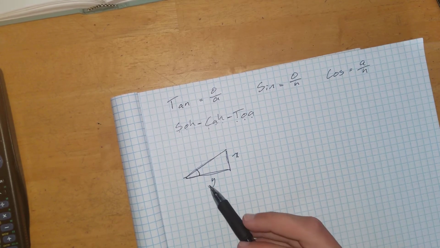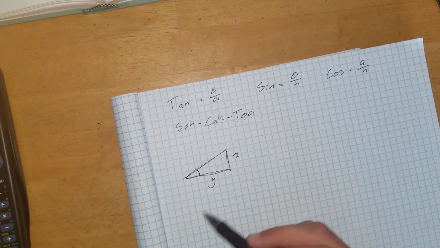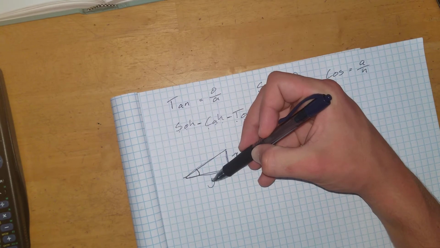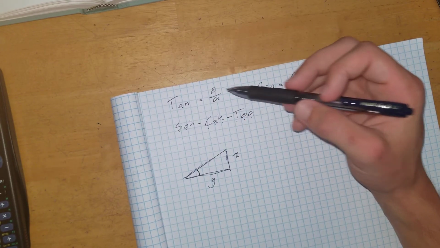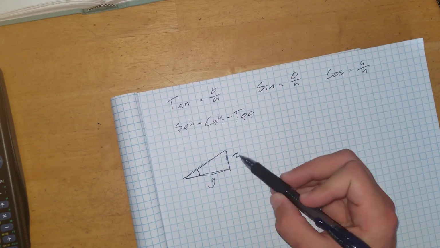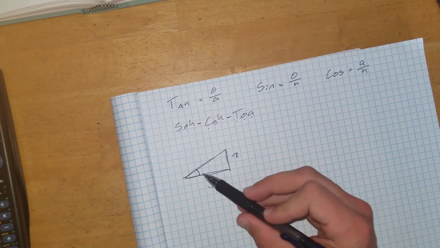So all we need is 2 out of these 3 things to solve for one of them. So if we're given this angle and this side, we can use tangent equals opposite over adjacent to find x. Same thing if we know these two, we can find this angle. Also, if we know these two, we can find this side.